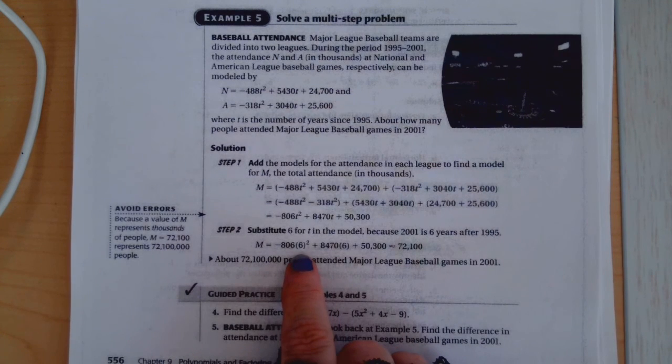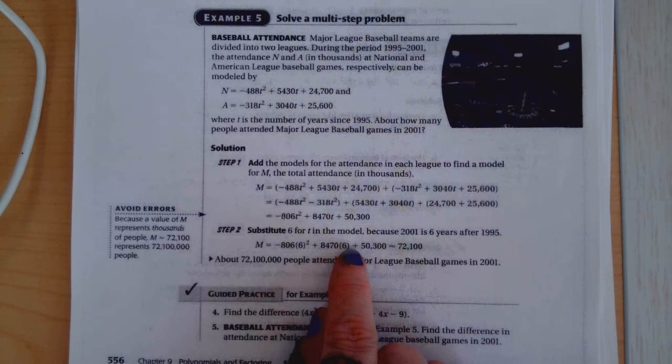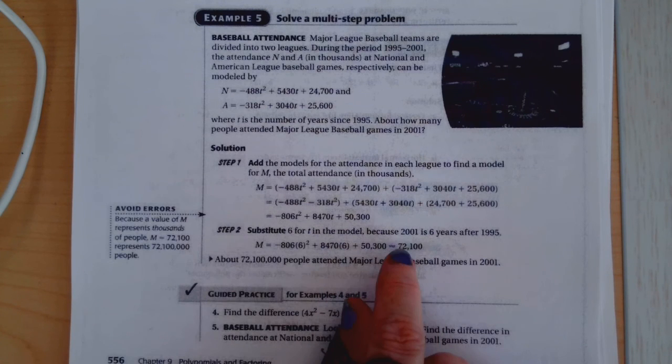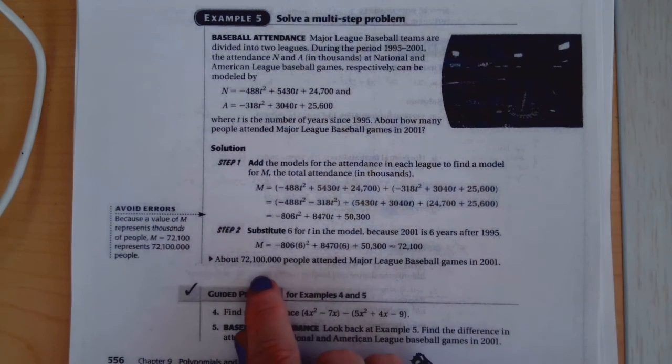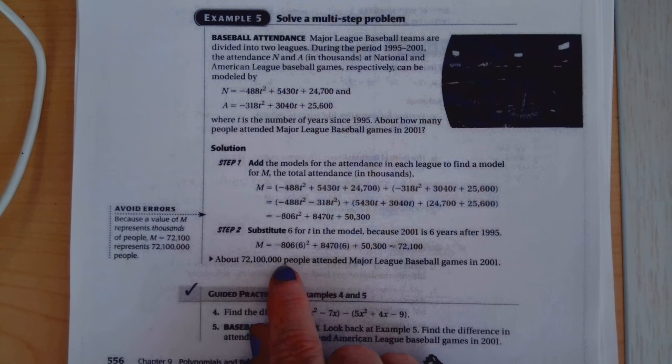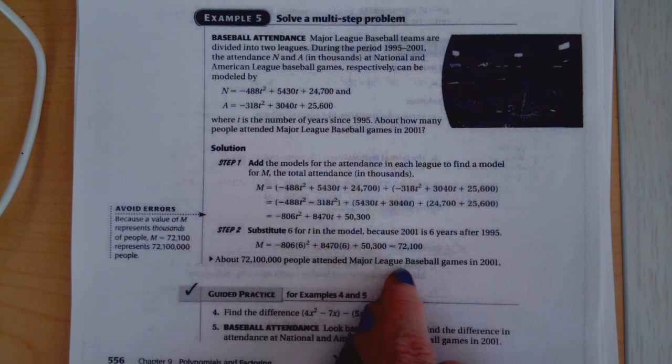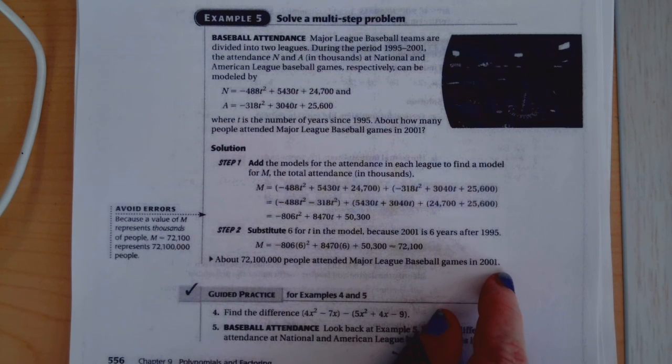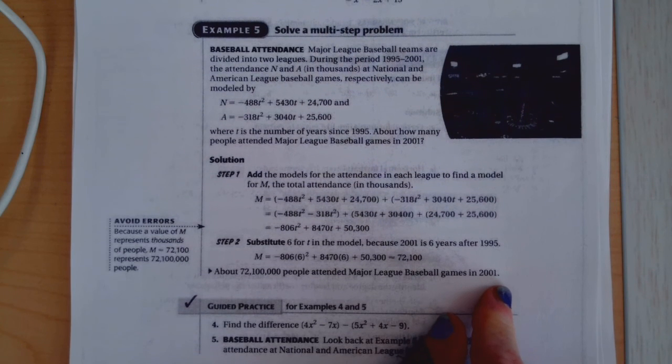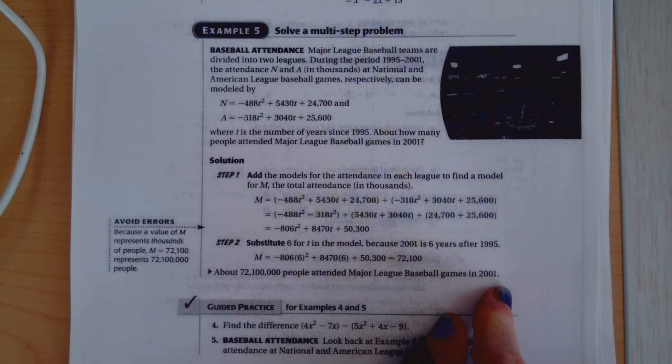So everywhere that you see a T, you can plug in 6, and when you do that, you get 72,100. So about 72,100 people attended Major League Baseball games in 2001. So you're seeing the growth there from 1995 to 2001.